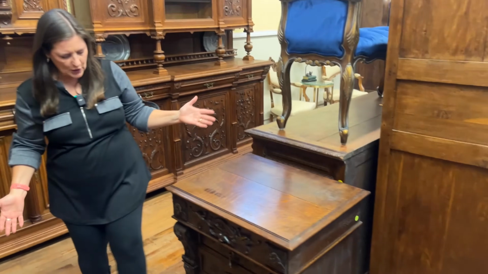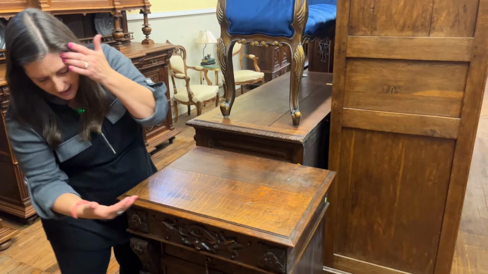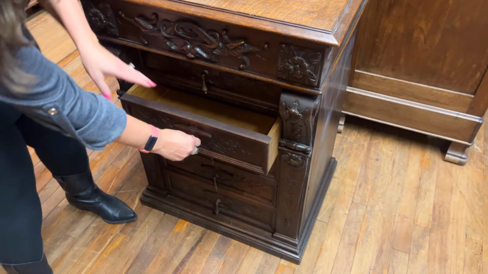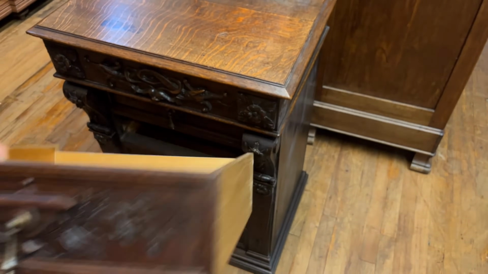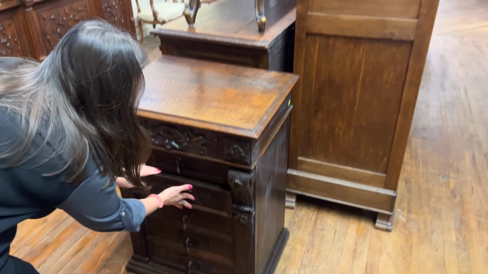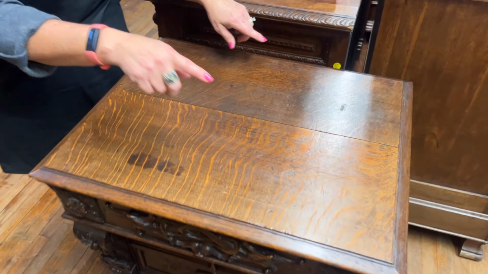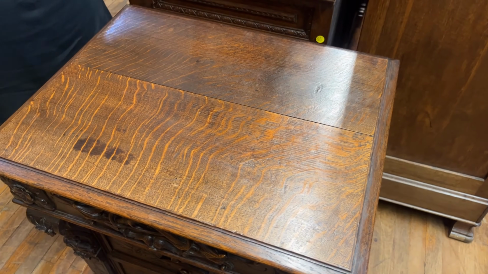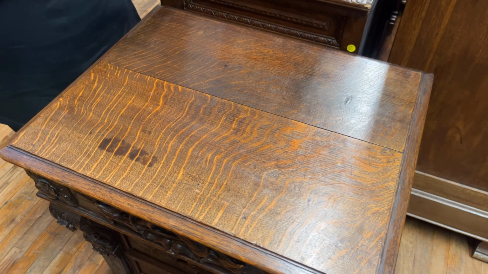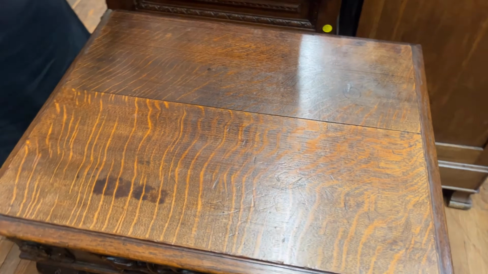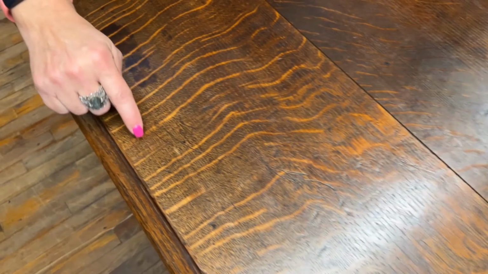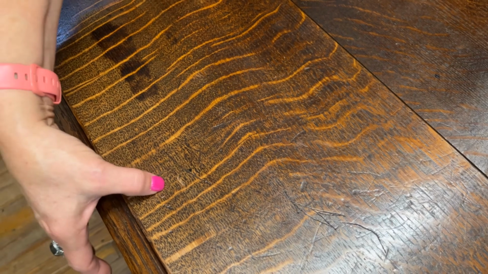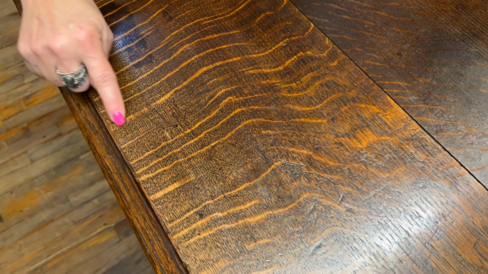So let's look at another piece. Here is a really nice nightstand, and it is also in oak. I'm just going to pull out and show you. Here you can see those long graining patterns. Then here on the top, you can really see this quarter-sawn oak pattern. This is cut at 90 degrees to the tree growth rings, and it creates these tiger stripes, and there's a smooth surface that's different from that textured surface.